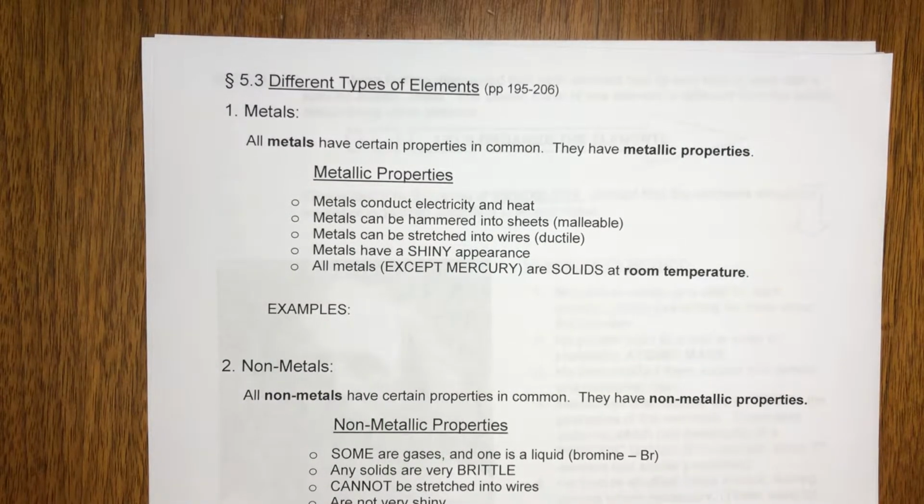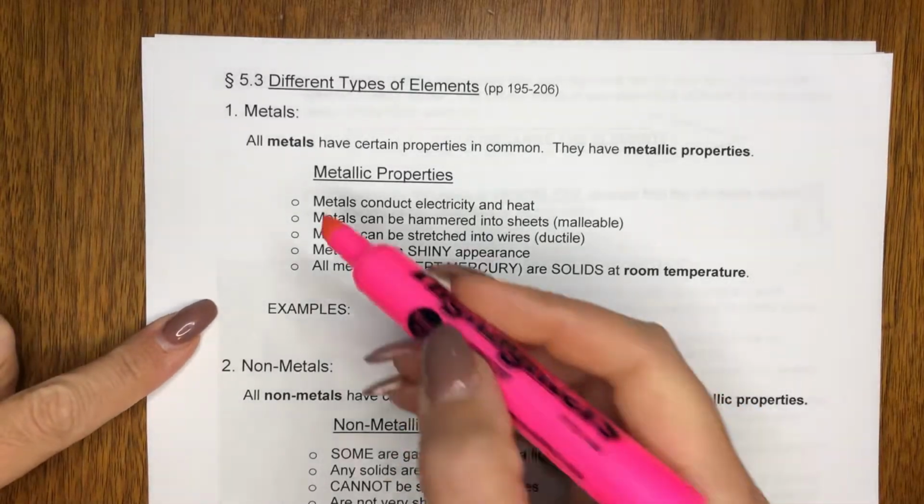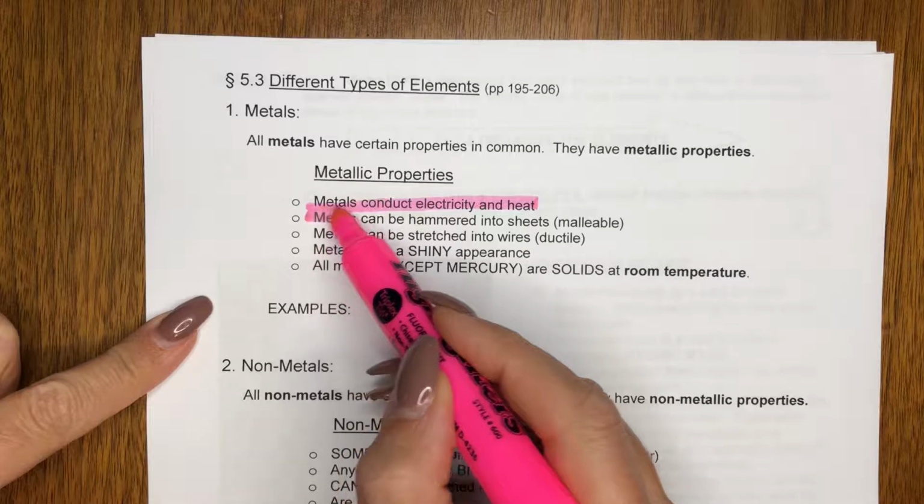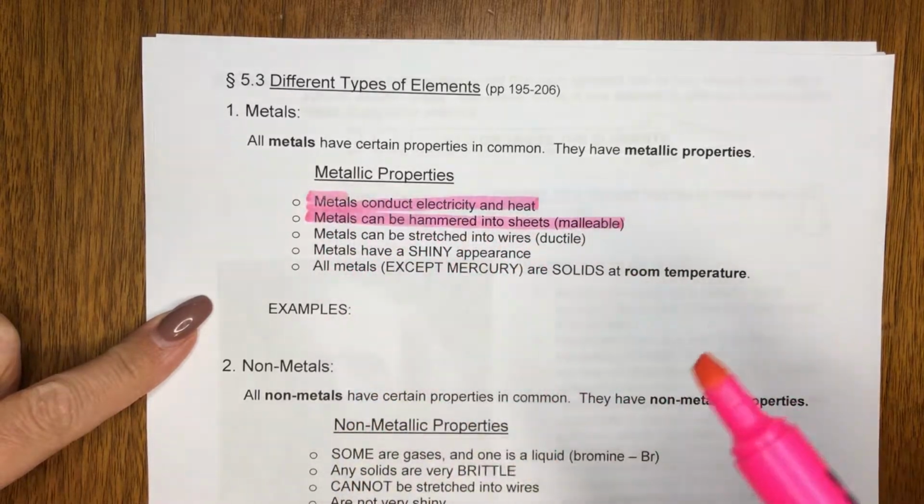In this section, we're going to look at different types of elements. We are going to look at metals, nonmetals, and metalloids. So metals all have certain properties in common. They're called metallic properties. So they can conduct electricity and heat. They can be hammered into sheets. They're malleable. That's the word for that.